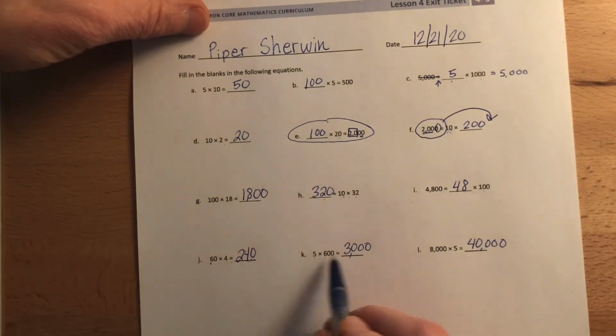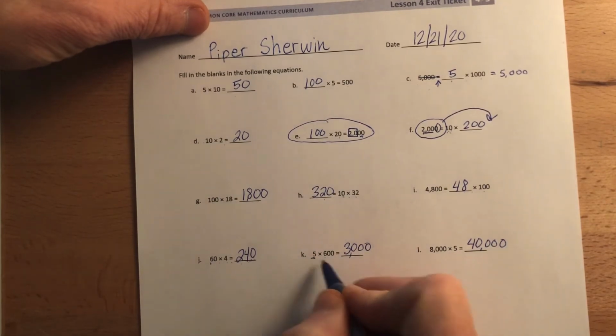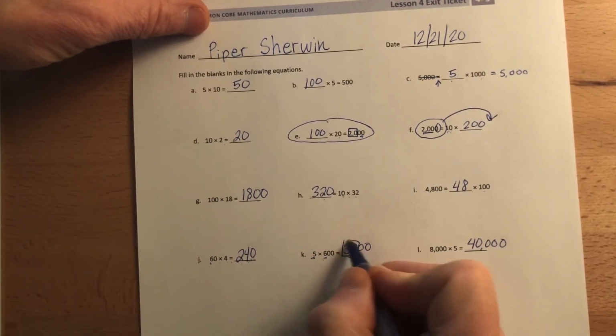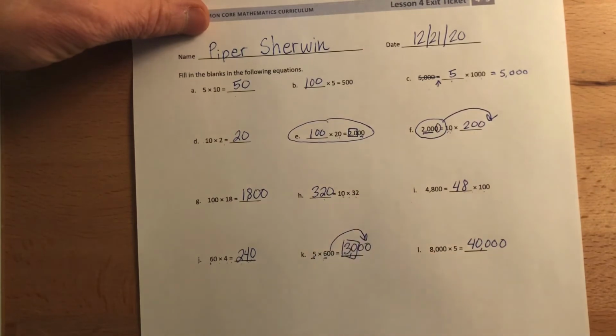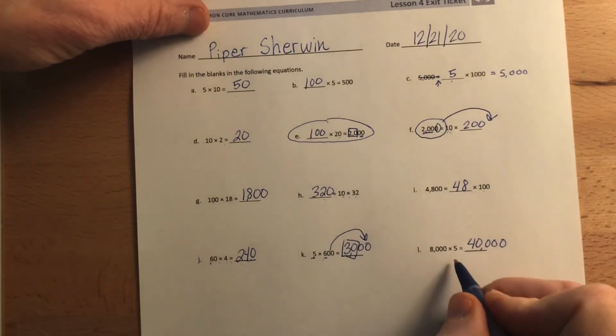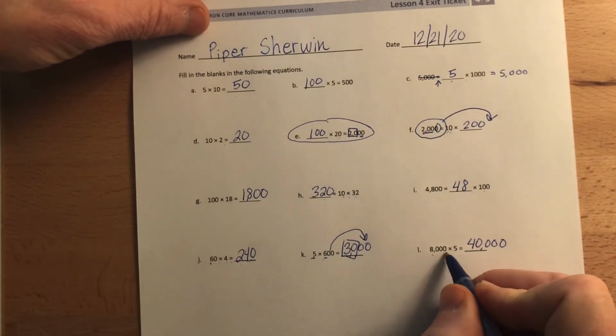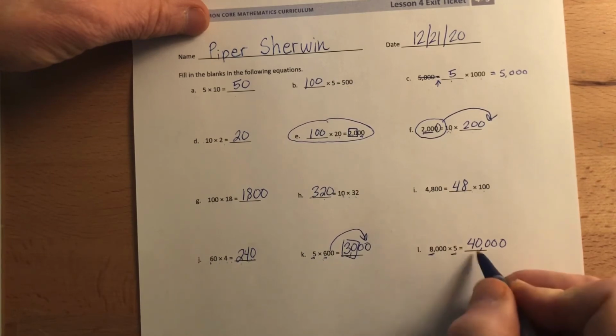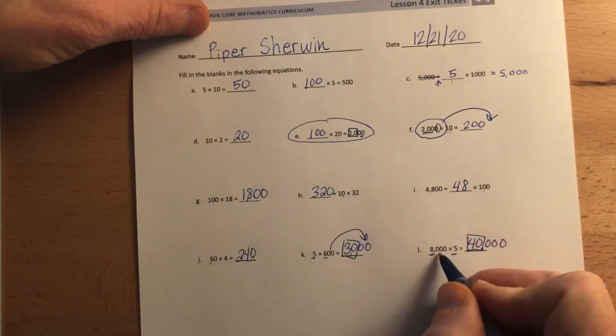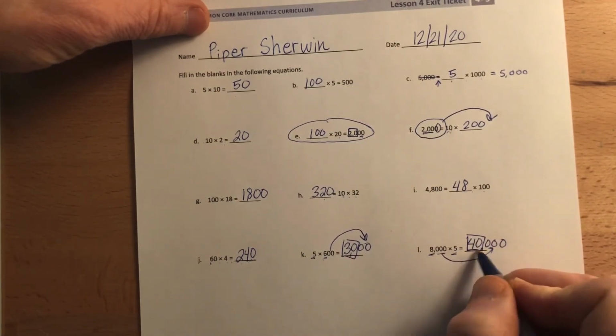5 times 600 is 3,000. So I would do 5 times 6 and get 30. And then just bring over the 2 zeros and get 3,000. And then here, 8,000 times 5. Do 8 times 5, that gives you 40. And then bring your 3 zeros over, so that'd be 40,000.